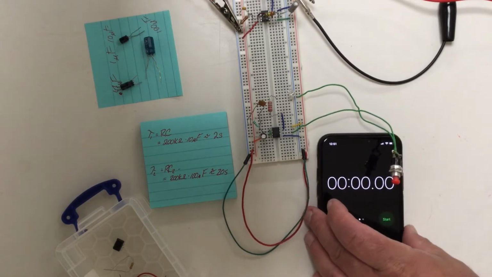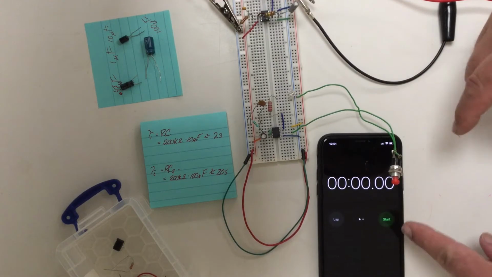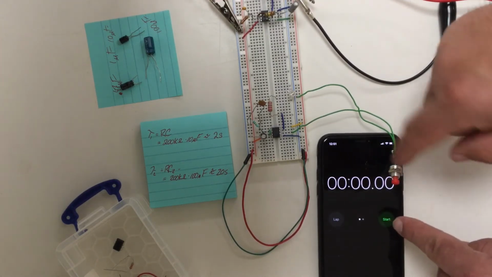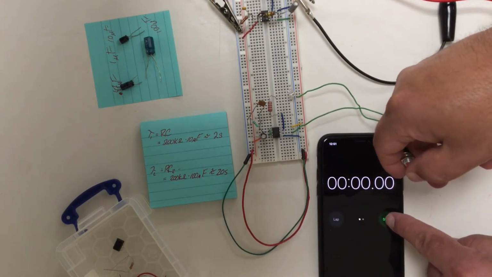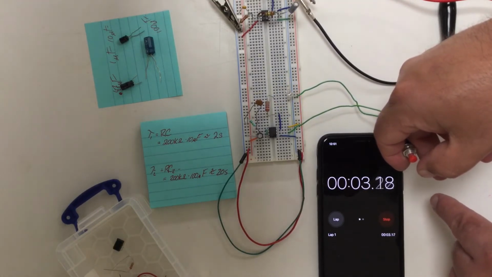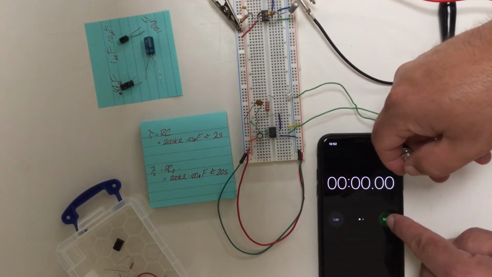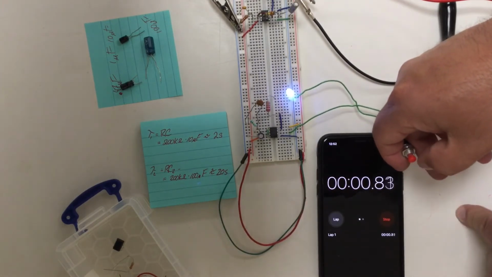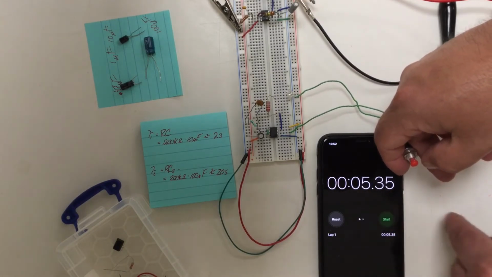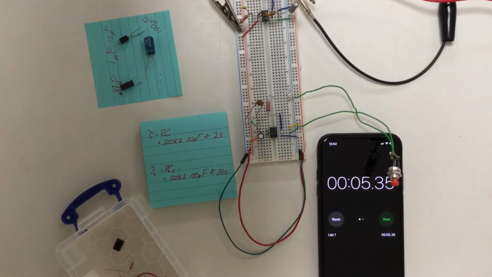Now, 2 seconds isn't a very long period of time. So, for any sort of accuracy, I need to press this button the same time I press this button. And I am not the best at this. But we'll see. That's awful close to 2 seconds. Let's see if we can do it again. And yeah, sure enough, that gives us approximately, within a human finger margin of error, 2 seconds.